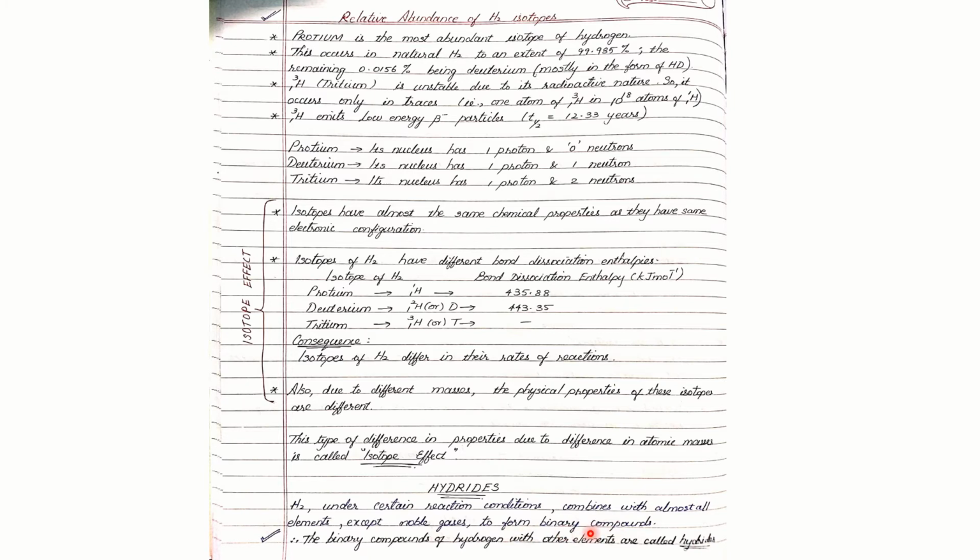And what is a binary compound? A compound which is composed of only two elements is called a binary compound. In the binary compound formed by hydrogen, one of the two elements would be hydrogen while the other would be an atom of another different element. For this reason, binary compounds of hydrogen with other elements are called hydrides.